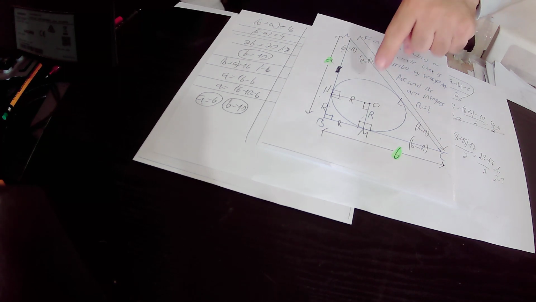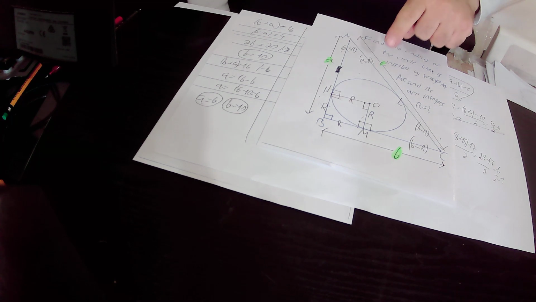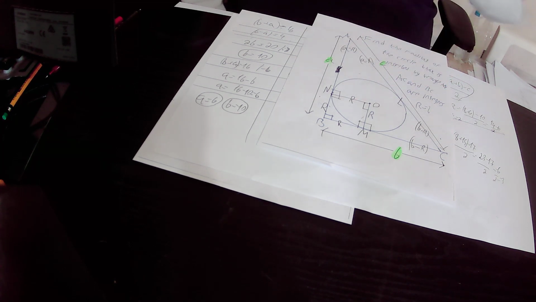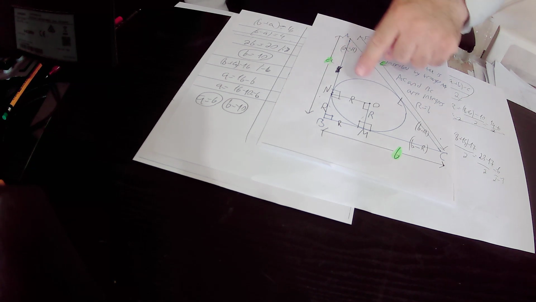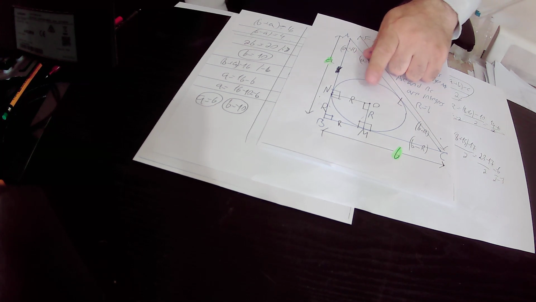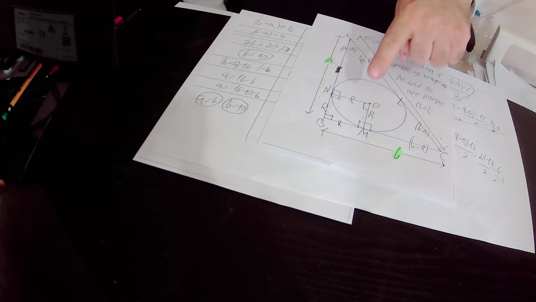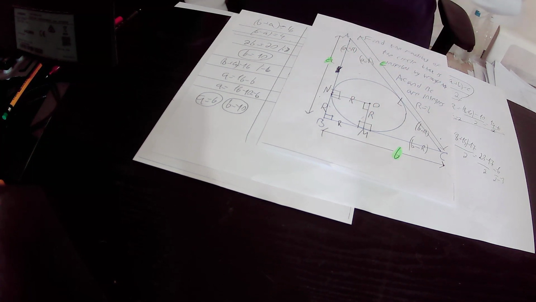Therefore, inside quadrilateral NOBM we have 4 right angles. Any quadrilateral that has 4 right angles must be at least a rectangle, if not a square. So we treat quadrilateral NOBM as a rectangle, and we know that the opposite sides of a rectangle are equal to each other, that is to say NO equals BM. NO equals BM, but we have already found out that NO equals R, therefore BM also equals R.